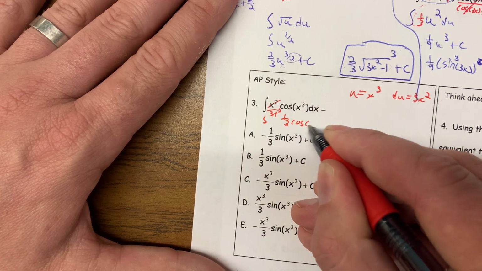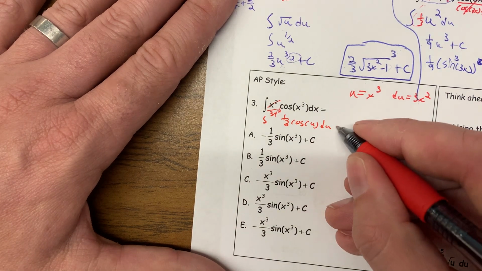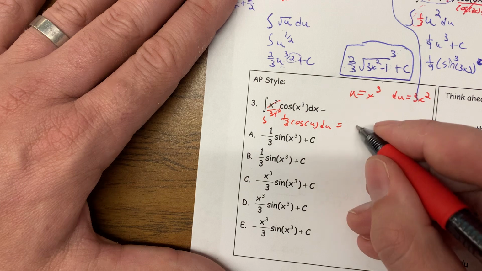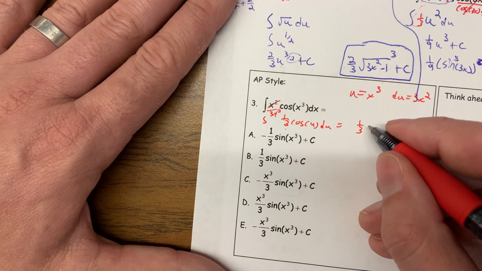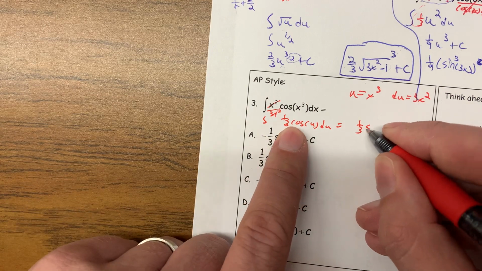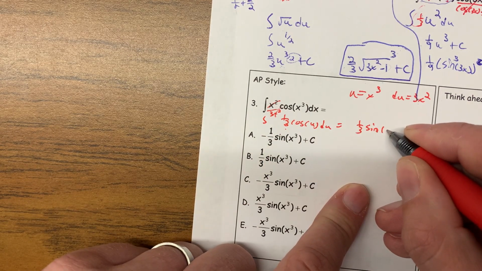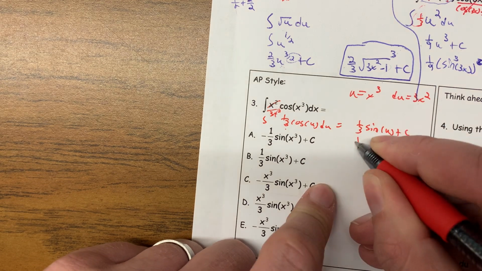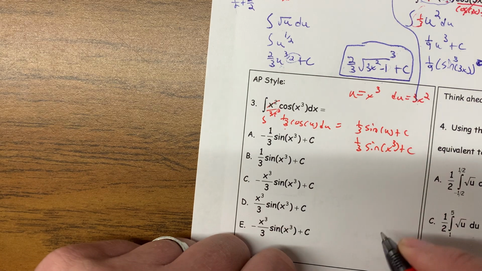1/3 cosine of u. And so when we do the integral, the antiderivative of cosine, so it's the 1/3, the constant multiplier is still going to just stay there. And the antiderivative of cosine is sine. The derivative of sine is cosine, so we don't need a negative sign there. And so 1/3 sine of x cubed plus c.